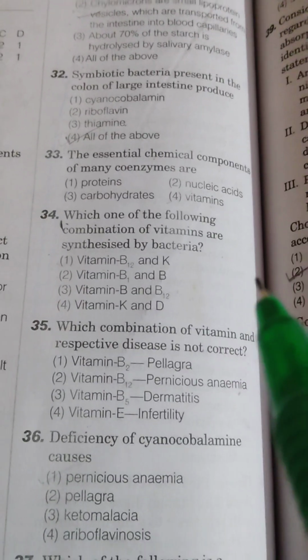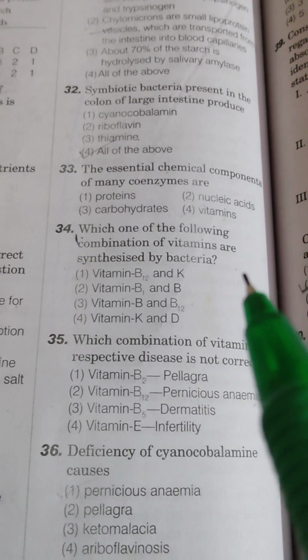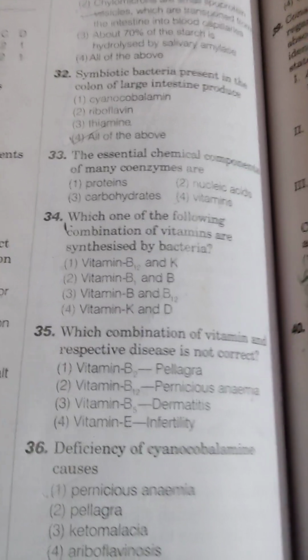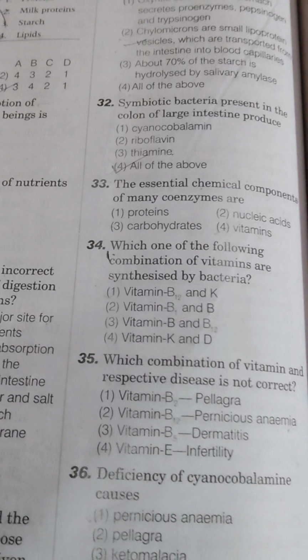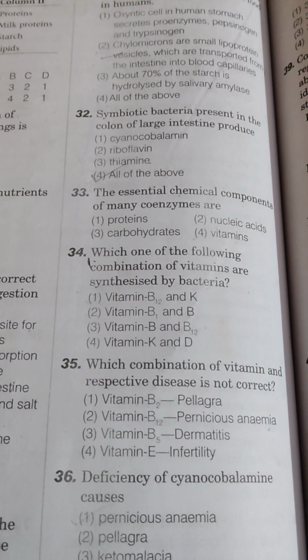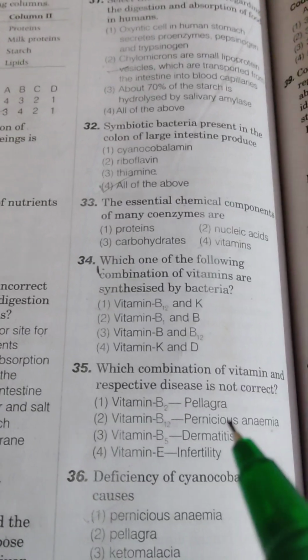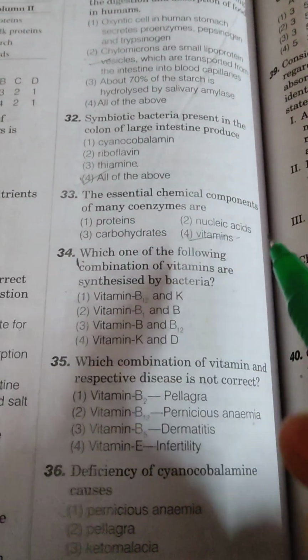The essential chemical components of many coenzymes are proteins, nucleic acid, carbohydrates or vitamins. So this will be vitamins, whatever you say.